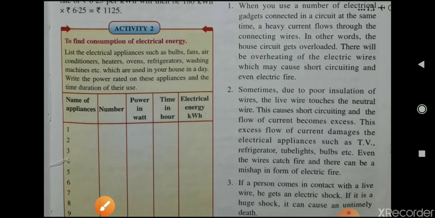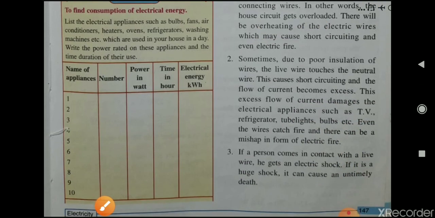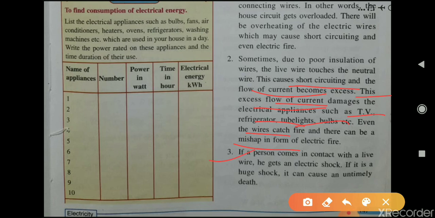Second, sometimes due to poor insulation of wires, the live wire touches the neutral wire. This causes short circuiting, and the flow of current becomes excess, and this excess flow of current damages electrical appliances such as TV, refrigerator, tube lights, etc. Even the wires catch fire, and there can be a mishap in the form of an electric fire. Third, if a person comes in contact with a live wire, he gets an electric shock. If it is a huge shock, it can cause untimely death.